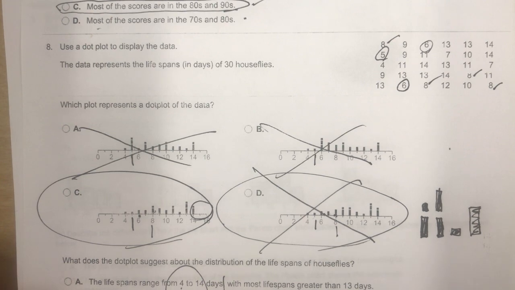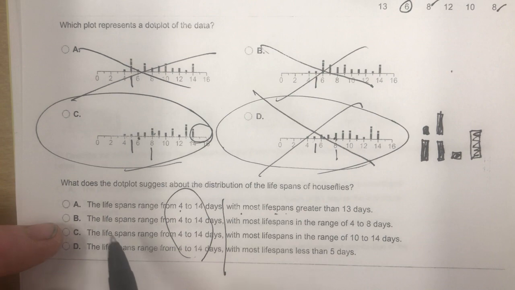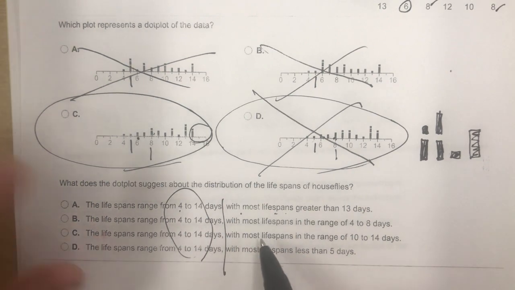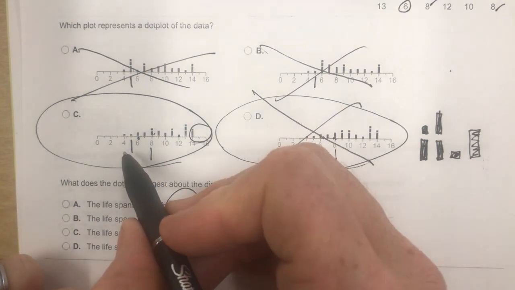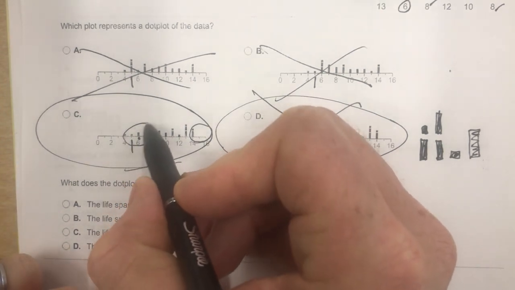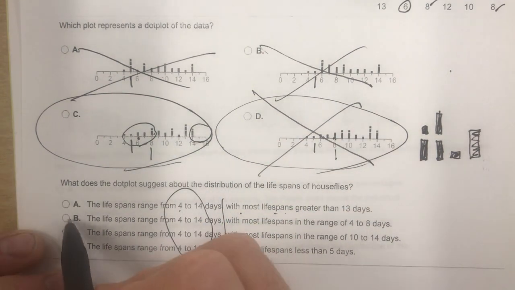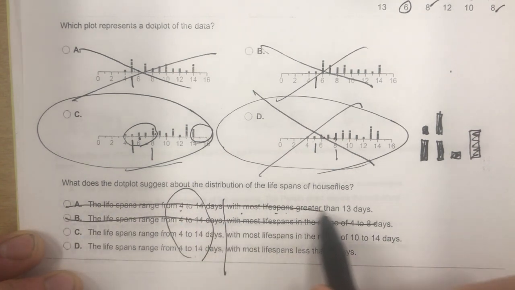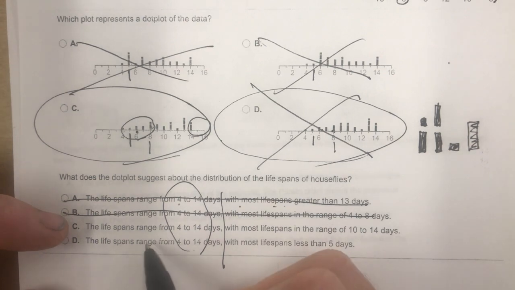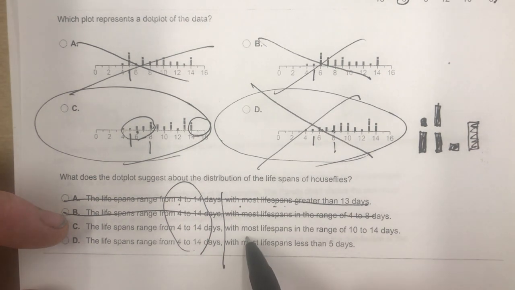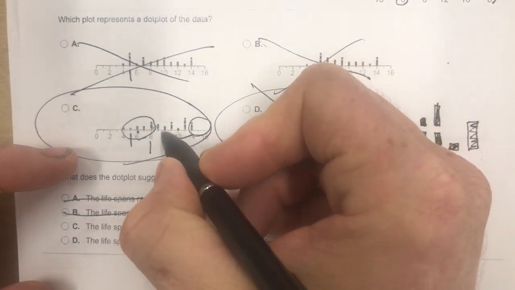Part B, let me get this on here a little better. Part B, the lifespans range from 4 to 14 days. All right, they all do that. With most lifespans in the range of 4 to 8 days. All right, so 4 to 8 would be right here. Is that most of them? Well, no, there's more out here than is over there, so I don't think that's right. So these first two are wrong. Okay. What about C? The lifespans range from 4 to 14 days, which they all do that. With most lifespans in the range of 10 to 14. All right, 10 to 14 right here.